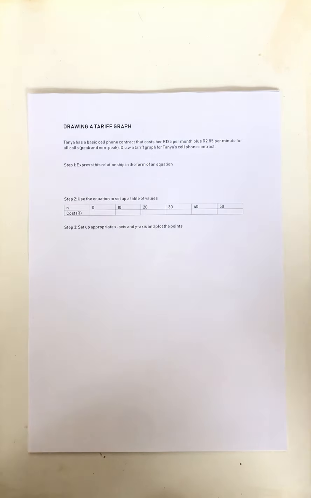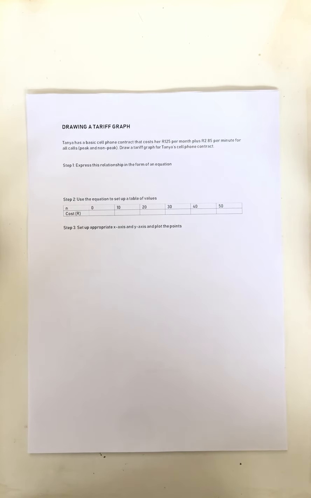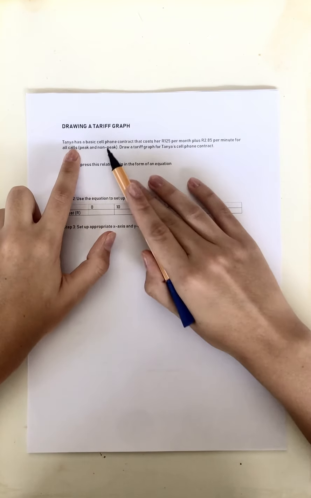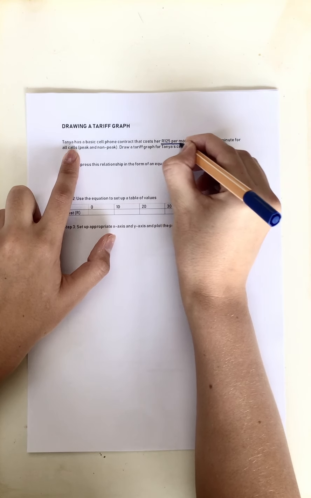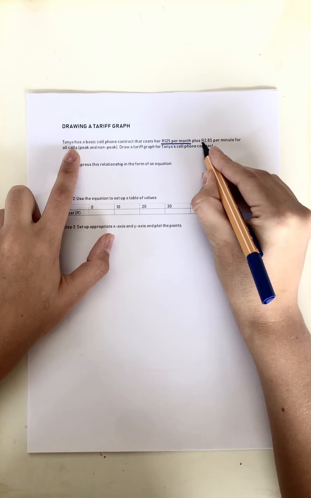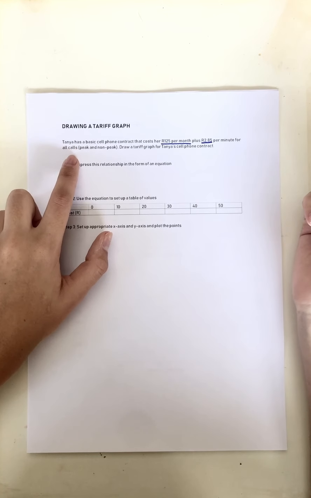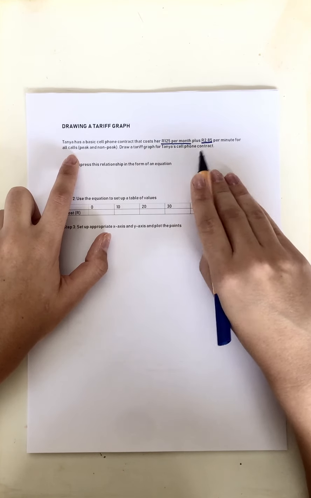Then let's do drawing of a tariff graph. Now I've used an example so that we can know how to do this properly. So Tanya has a basic cell phone contract that costs 125 Rand per month. Okay, so there's our monthly rent, plus 2 Rand 85 per minute for all calls, so peak and non-peak. Okay, draw a tariff graph for Tanya's cell phone contract.